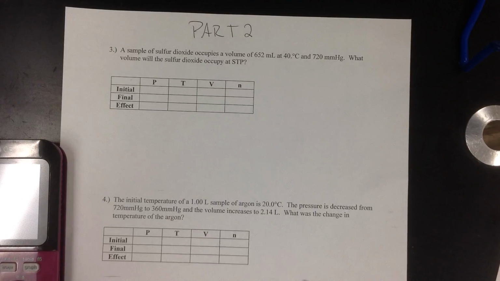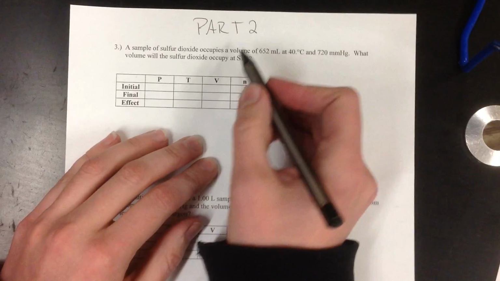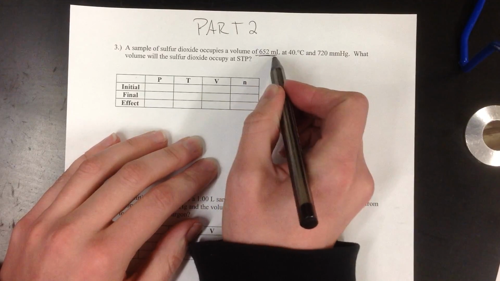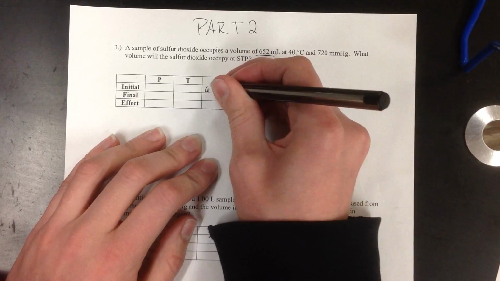So on our next example, a sample of sulfur dioxide occupies a volume of 652 milliliters, 40 degrees Celsius, and 720 millimeters of mercury. What volume will the sulfur dioxide occupy at STP? A lot of information here. Let's plug it into our chart. So I'm occupying a volume of 652 milliliters. That's the starting amount that I'm given for my volume.